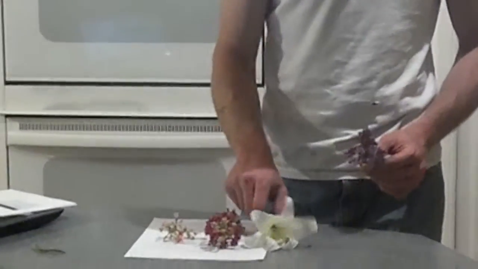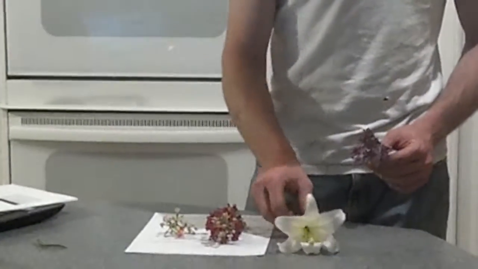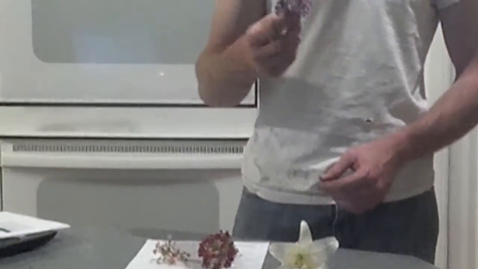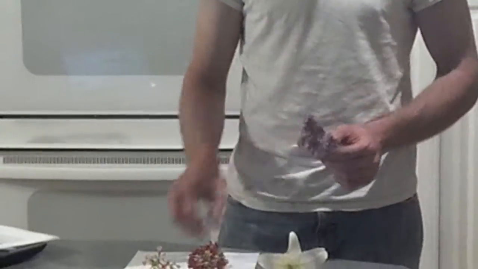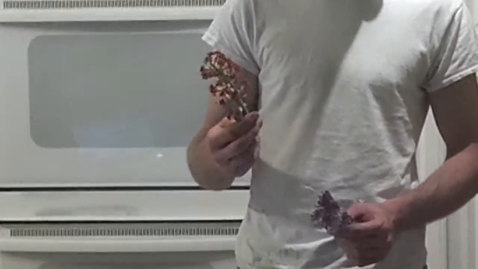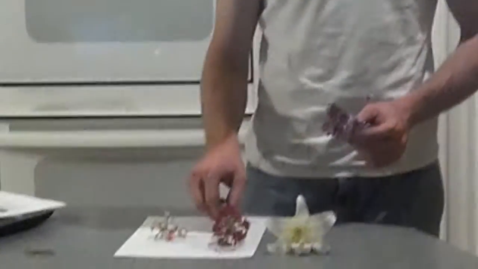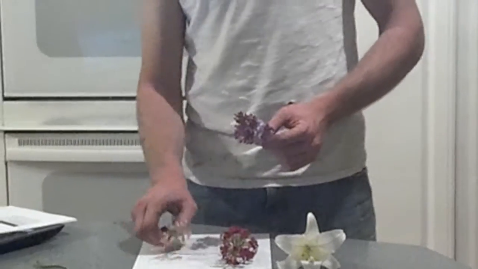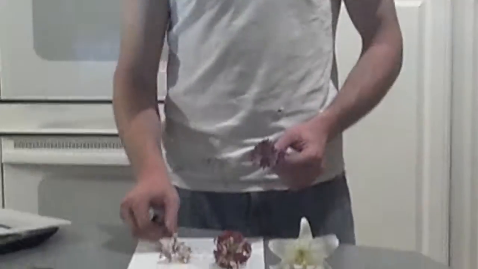I have a standard Easter lily, which you'll easily recognize. I have a lilac inflorescence off of a lilac bush outside. I have a hyacinth. It's starting to wilt a little bit, but I have the flower off of that. And then I have a kalanchoe flower here as well.